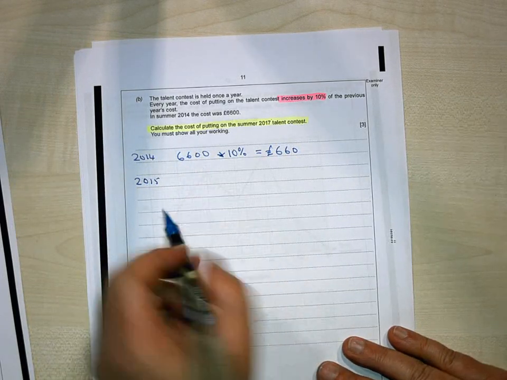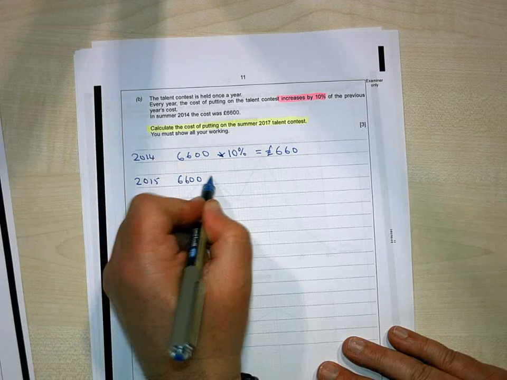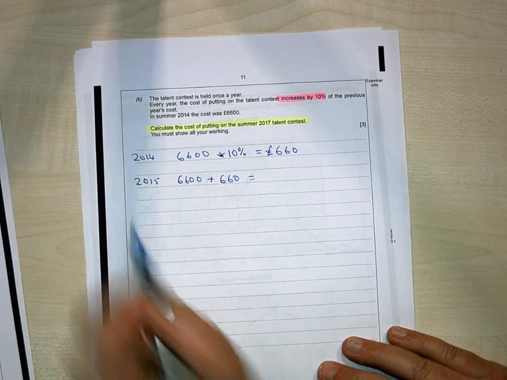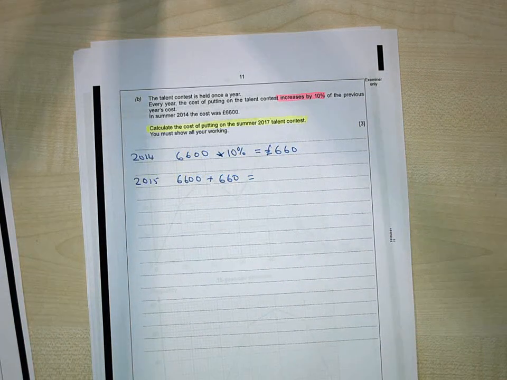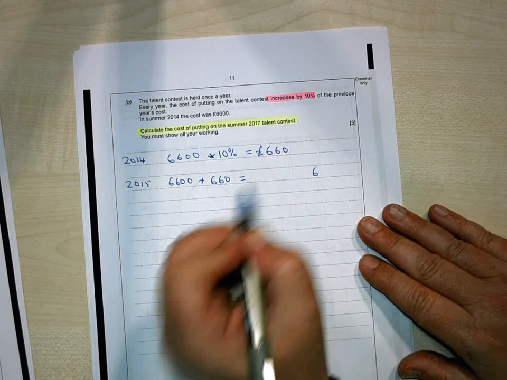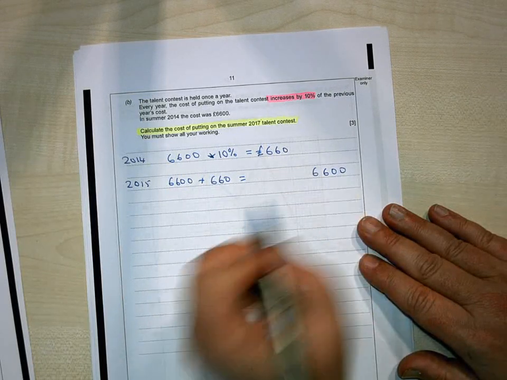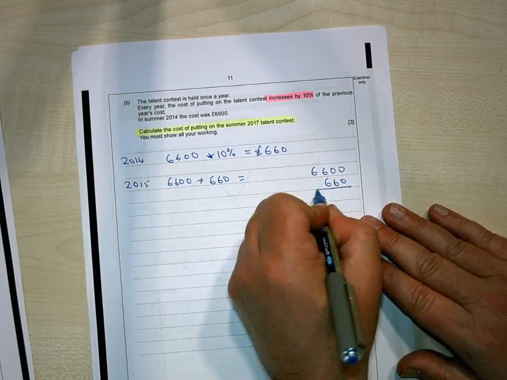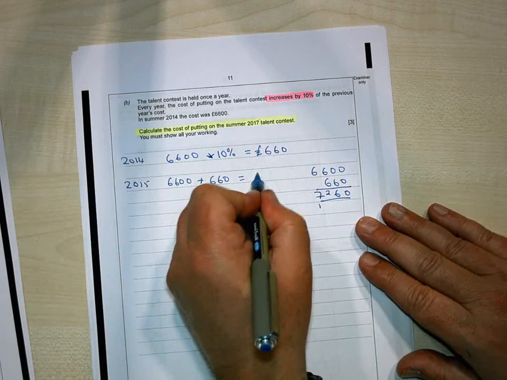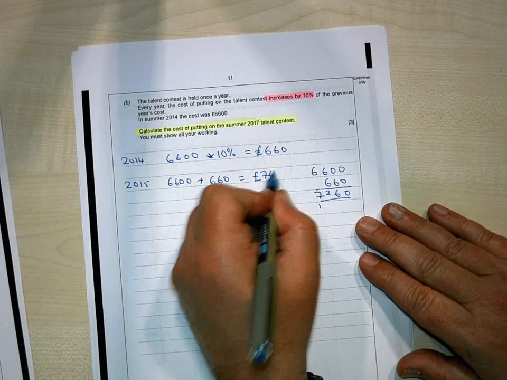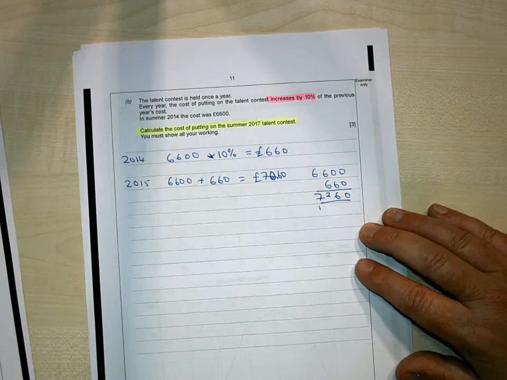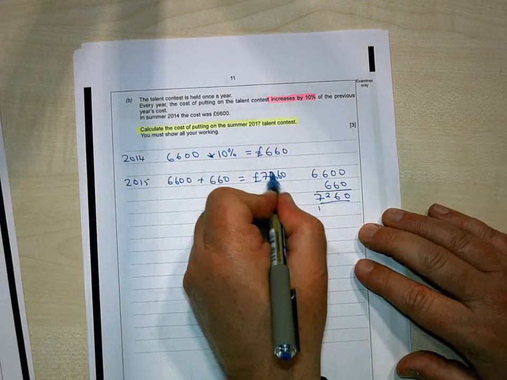So in 2015, the cost is going to be £6,600 plus an additional 660. Okay, and it's non-calculator paper, so if you want to do that in columns, that comes to £7,260.